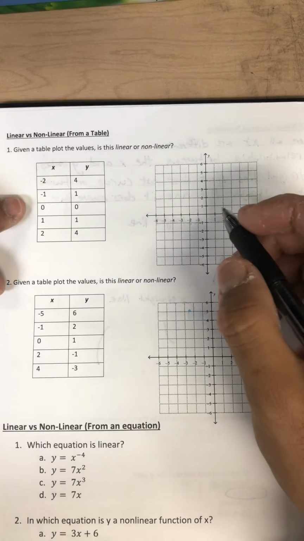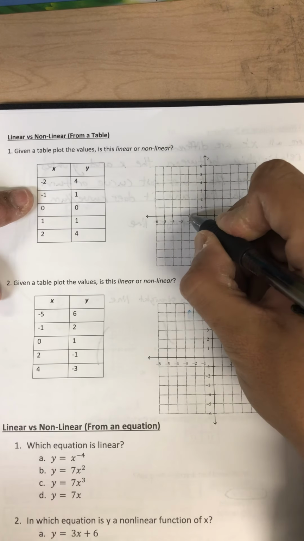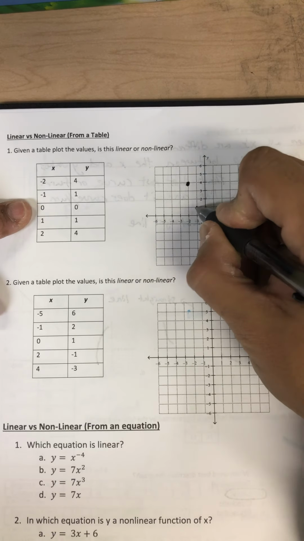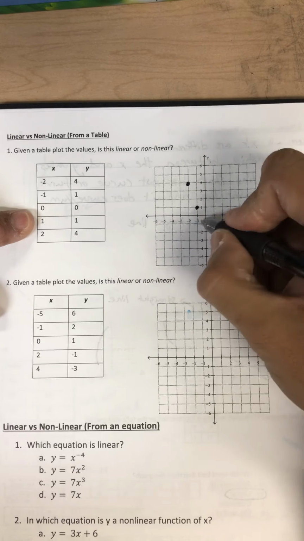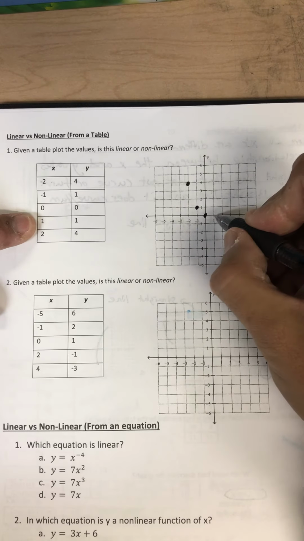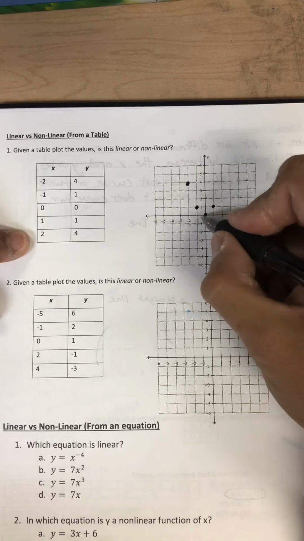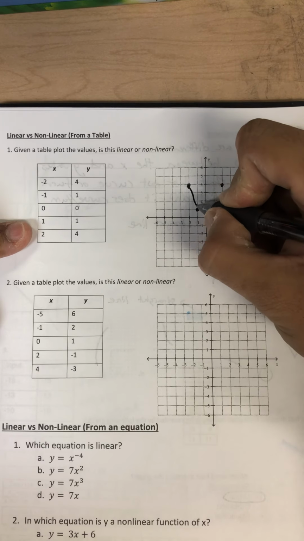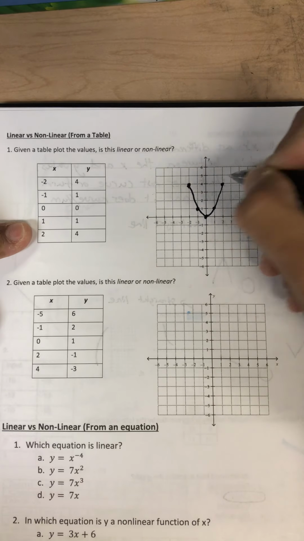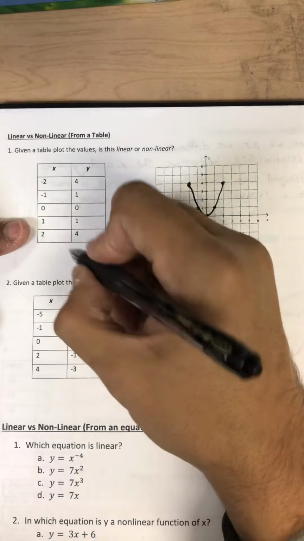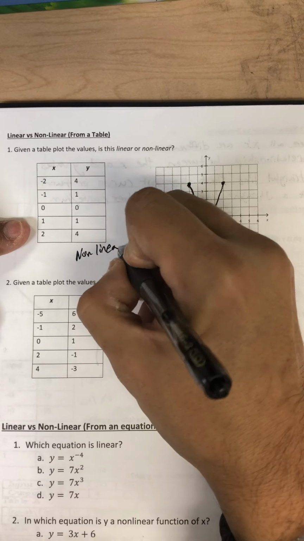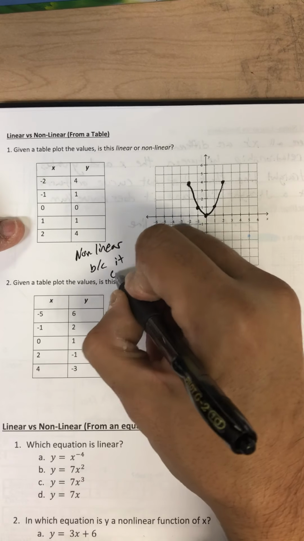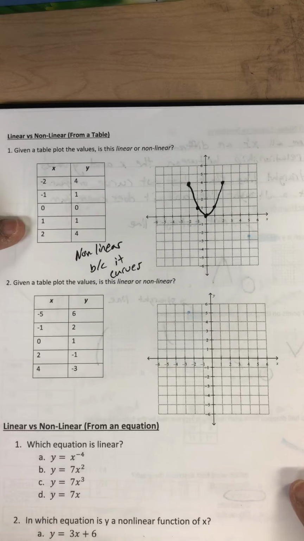So let's start with number one. We're going to graph (-2, 4), and then (-1, 1). Then (0, 0) will be at the very center. (1, 1) will be right there, and (2, 4) is up here. Now, of course, if you connect your dots as best as you can from left to right, you are going to see that this clearly is non-linear, okay? Non-linear because it curves. Okay, it's not a straight line.